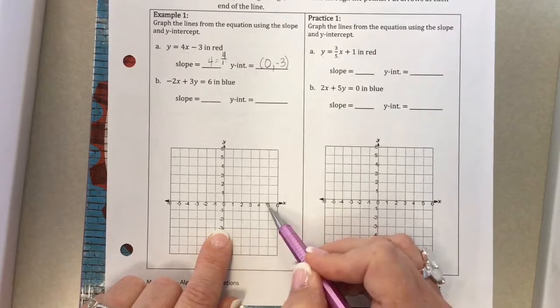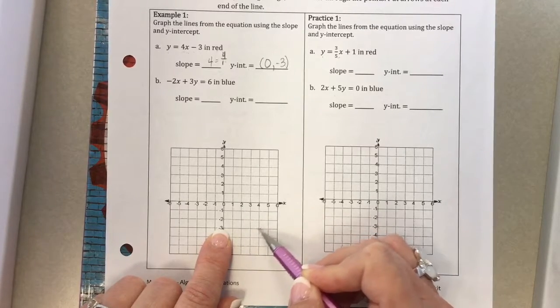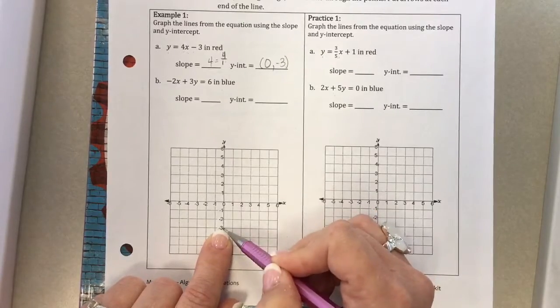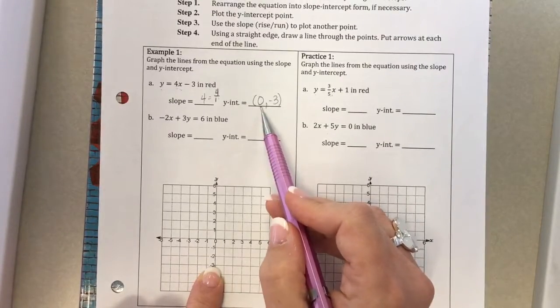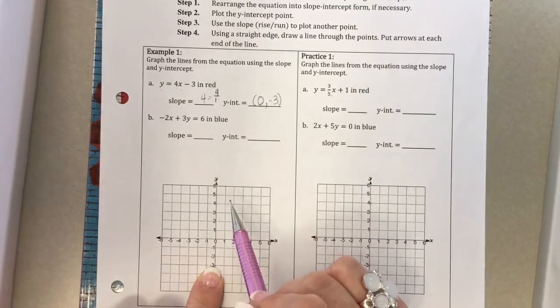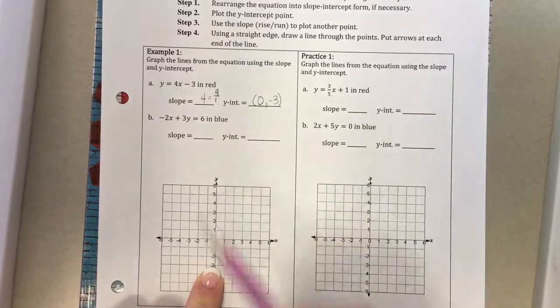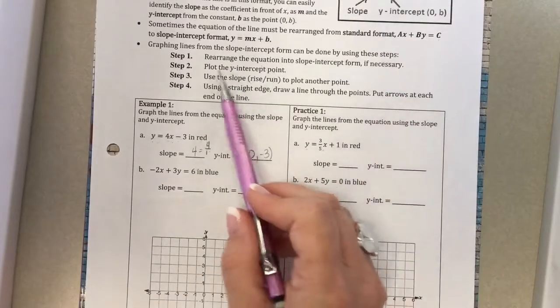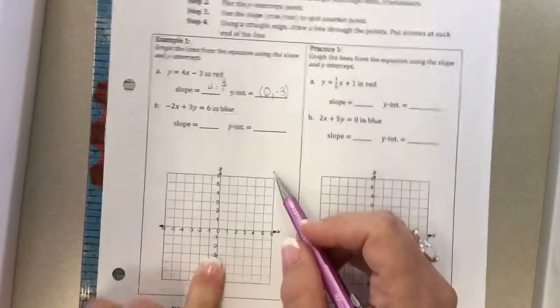Because if x was anything else and y is -3, then it's a point over here or over here. It's not on the y-axis. So the 0 has to be the value for the x. So let's plot it. It asks us to plot, so we rearranged the equation. We didn't have to do that. Plot the y-intercept. The y-intercept is 0, -3.